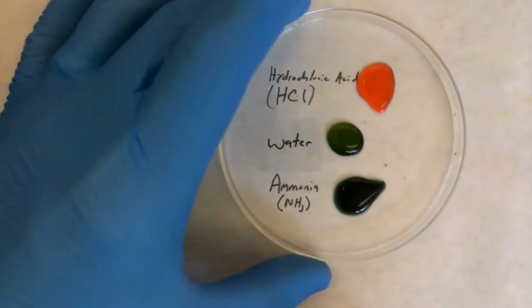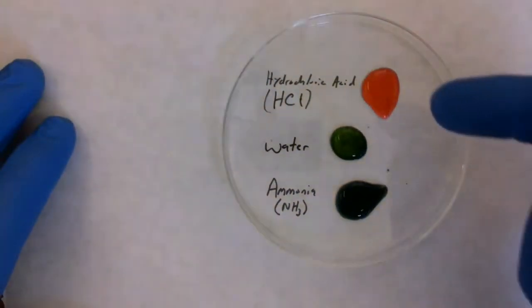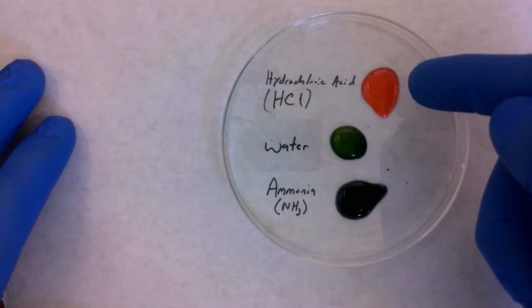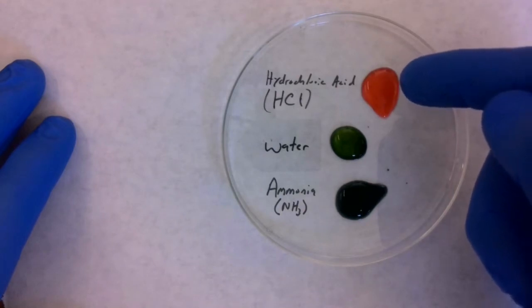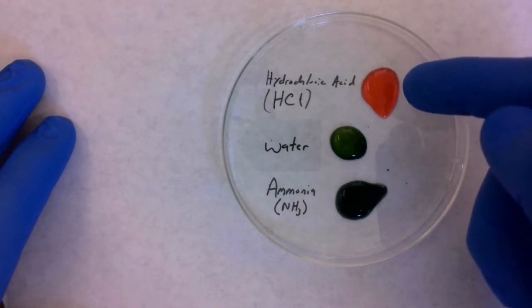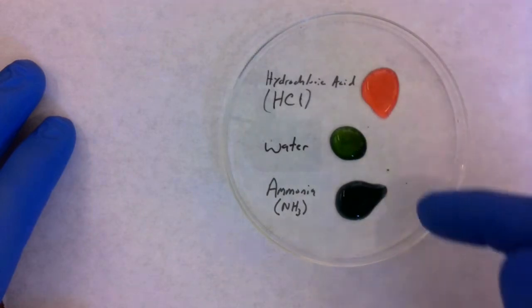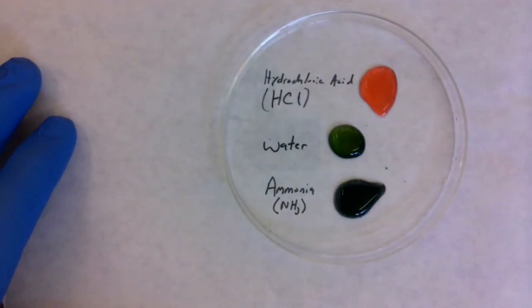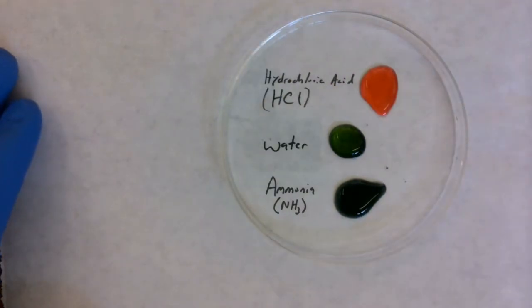So take a second and jot some notes down about our acids changing to warmer colors, or lower pHs changing the universal indicator orange. Neutral is going to be greens, and our basics are going to indicate those cooler colors, greens and blues.